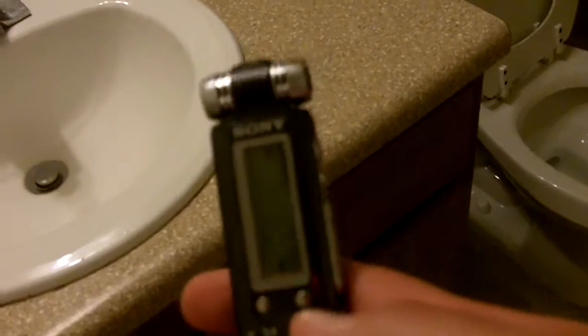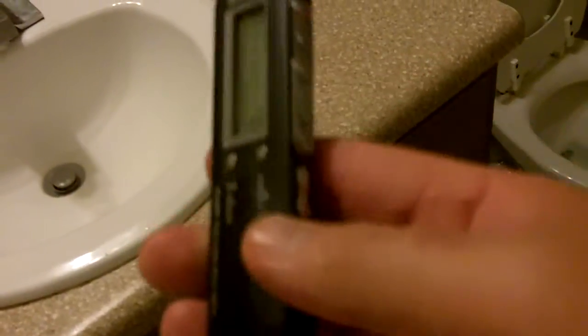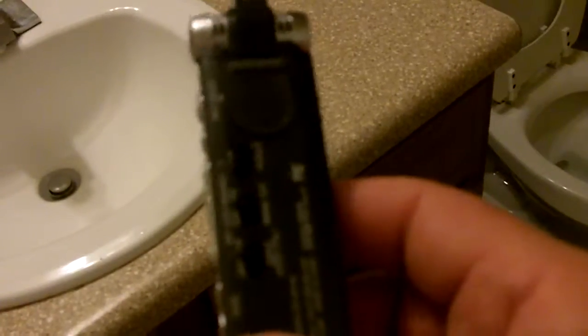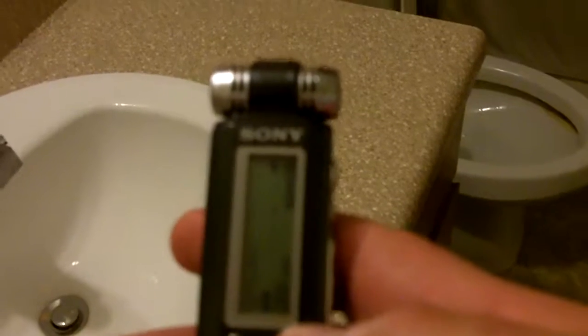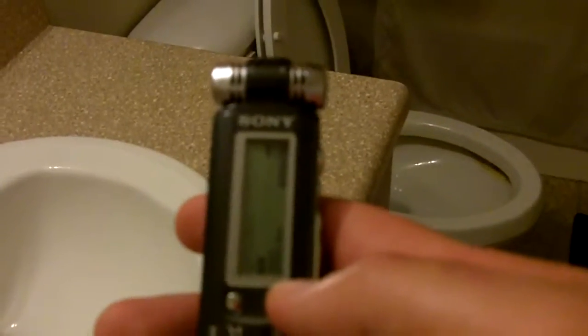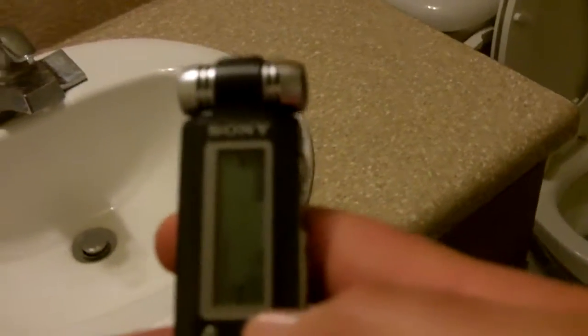It's a Sony. It has dual microphones, stereo microphones. It can record a very long time. It uses rechargeable batteries. It's a very handy little device. We use these to try to record EVPs, which EVP stands for Electronic Voice Phenomenon.